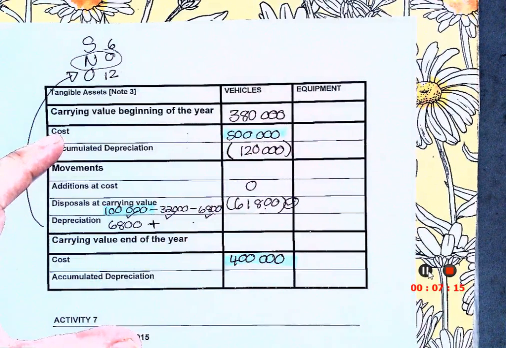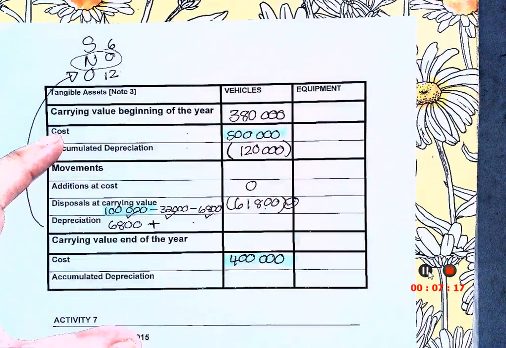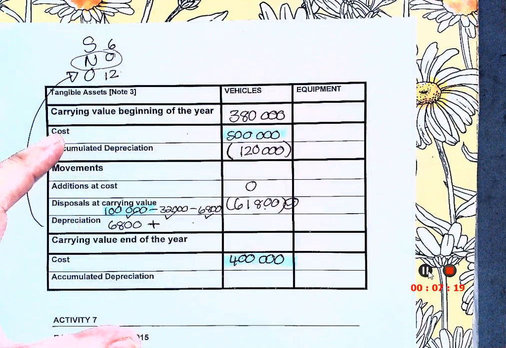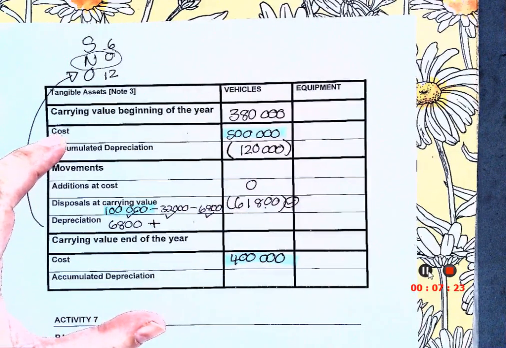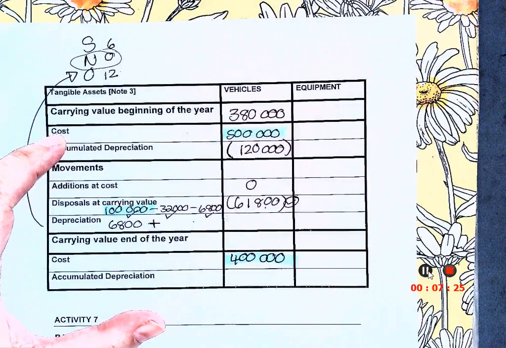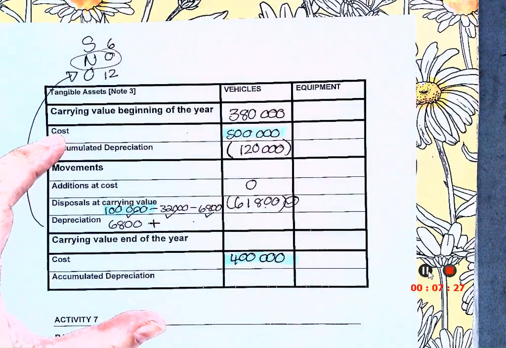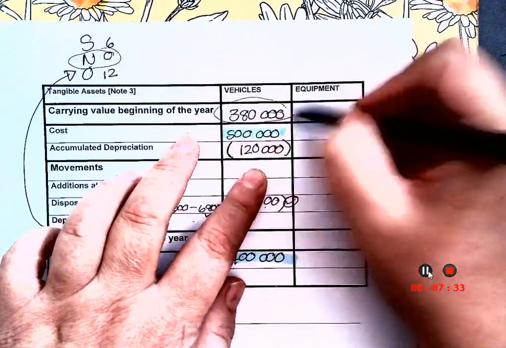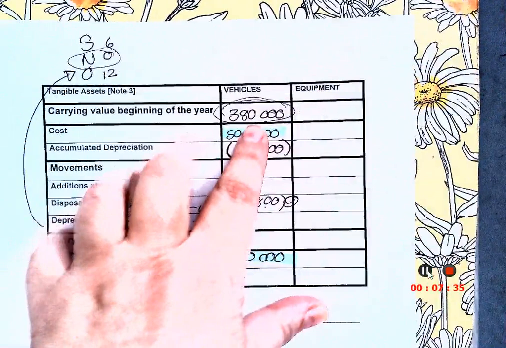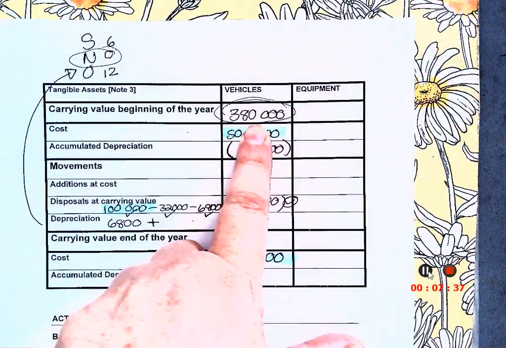And now I need to do the old one. Now remember, I want the carrying value of the one that didn't sell. Okay? So you agree with me that if I look here, that 500 is the one that I didn't sell and the one that I sold all together.